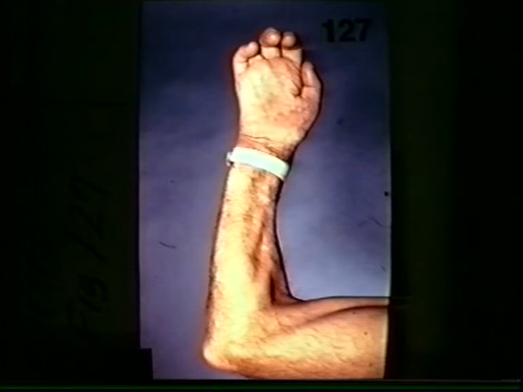Question 127. A young man with a severely comminuted fracture of the radius and ulna several months ago now presents with complications. Name this condition and describe the deformities seen. Volkmann's ischemic contracture. There is shortening of the long flexors, flexion of the fingers, loss of bulk of the small muscles of the hand, especially the thenar and hypothenar eminences, fibrosis, and contracture of the forearm, and an amputated fourth finger. Also note the malunion of the forearm fracture.